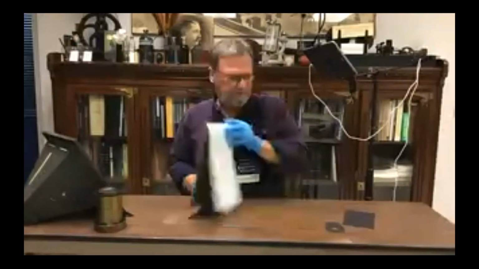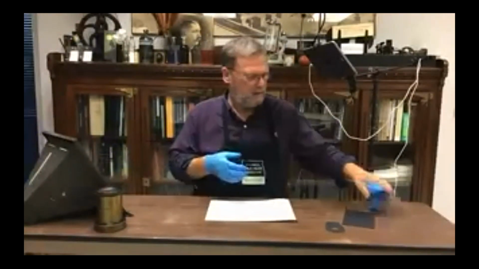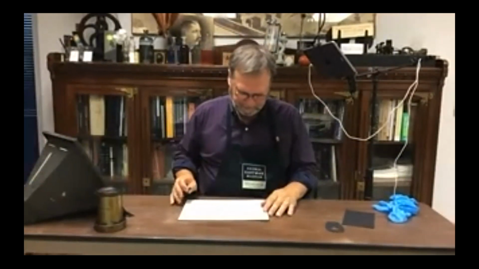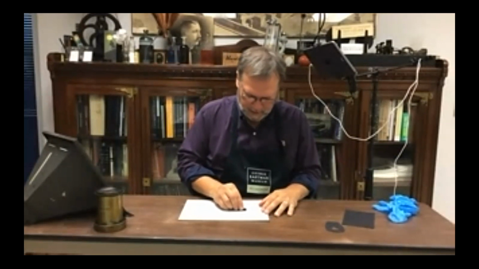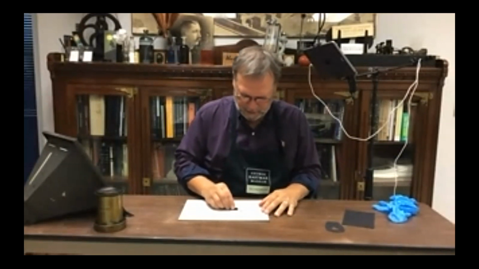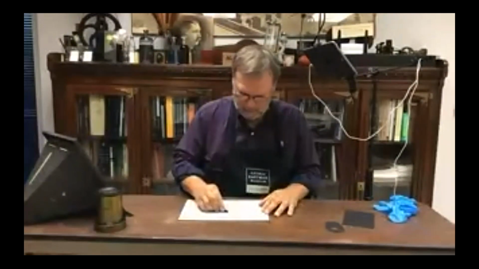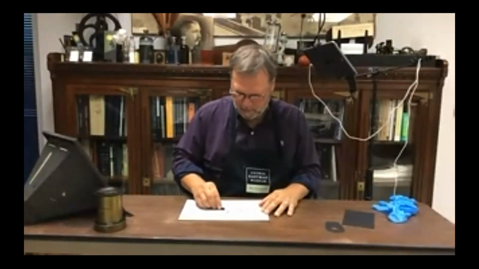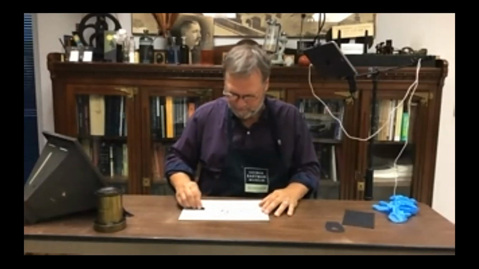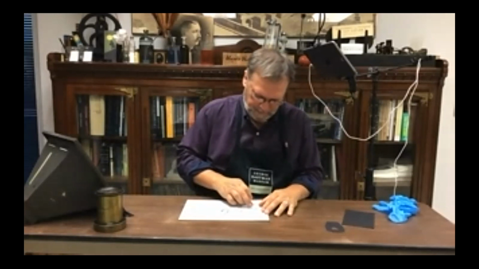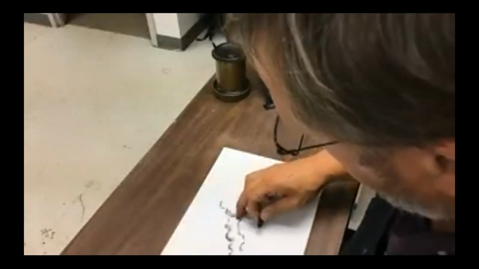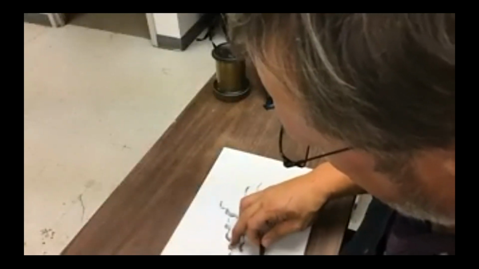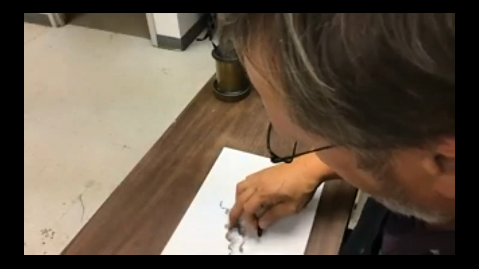So here's some tissue paper. Take off my gloves here. And here's some charcoal. Let me just go about this. And what I'm using is a stick of charcoal on tissue paper, and I'm going to do some cloud shapes. And I'm going to smudge them so they blend a little bit. I'm just going to put a happy little cloud right here. And I'm going to blend in some of these.